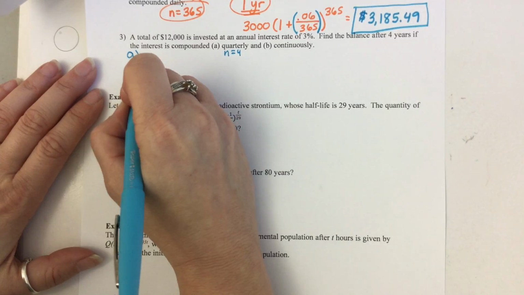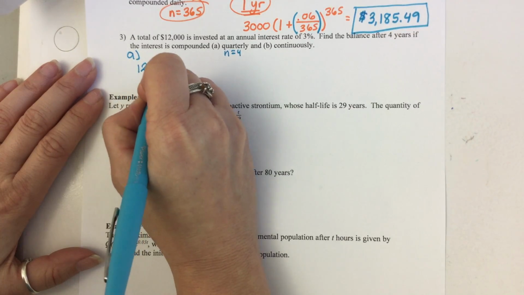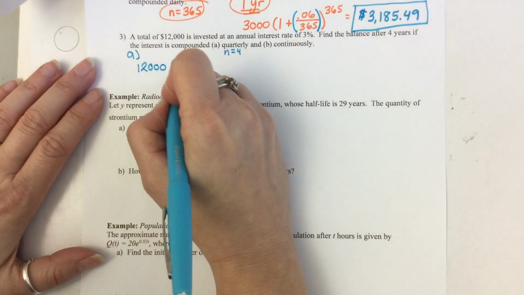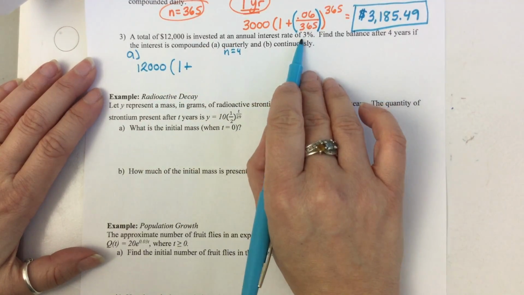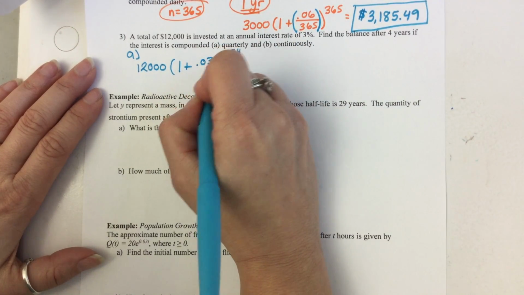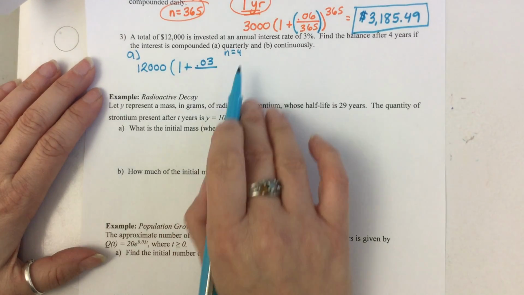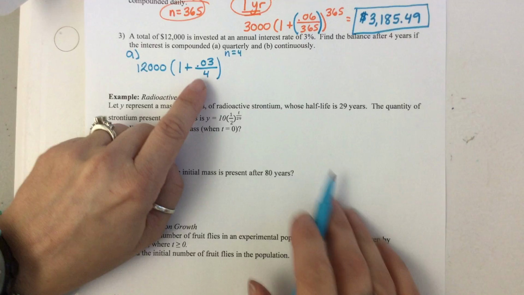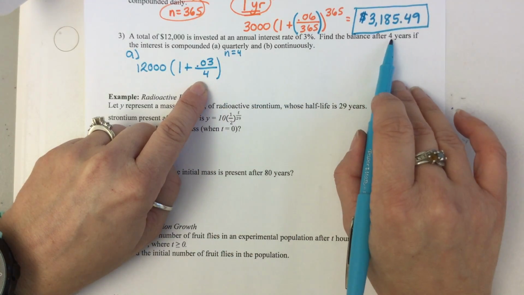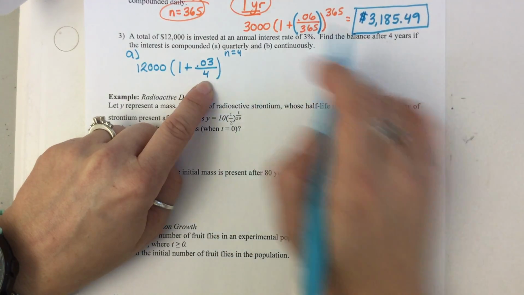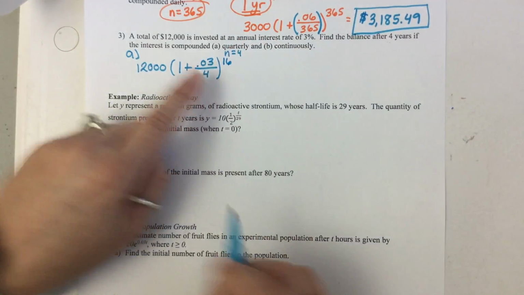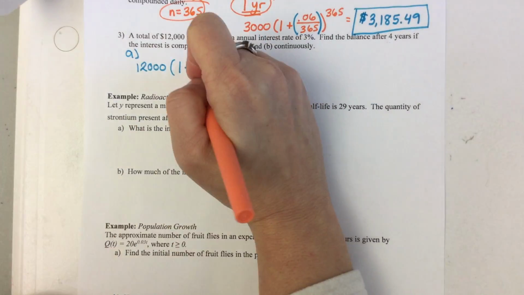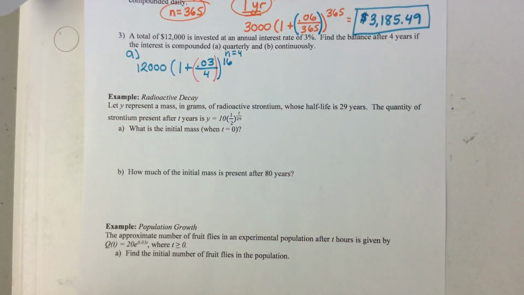So the initial investment, the principal amount, is $12,000. 1 plus your interest rate is 0.03 over the number of times it's compounded. Quarterly is 4. Your exponent is n times t. 4 times 4 is 16. Again, I can enter that into my calculator at one time as long as I put an extra set of parentheses around that division portion.